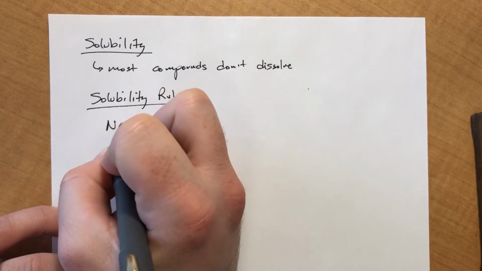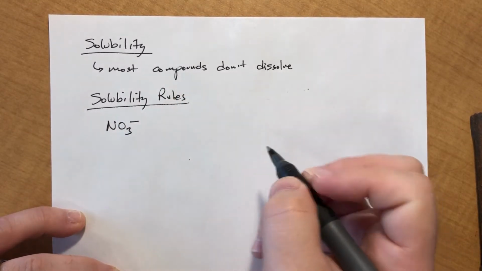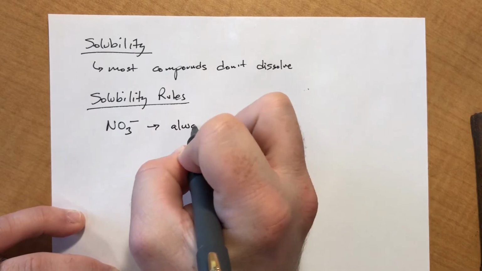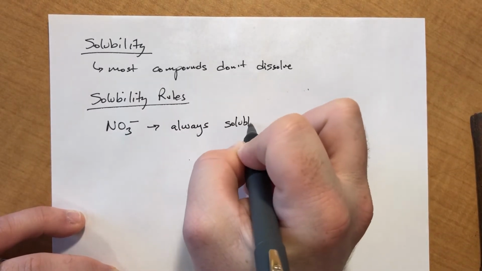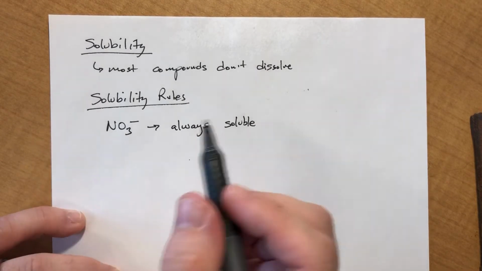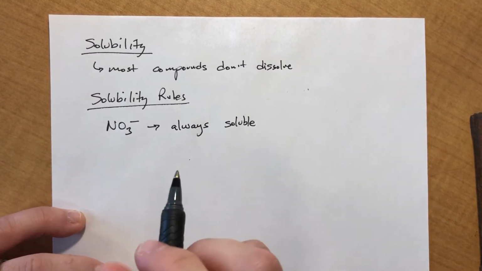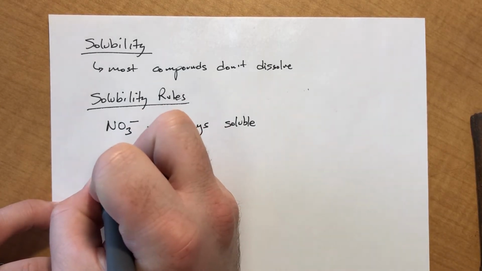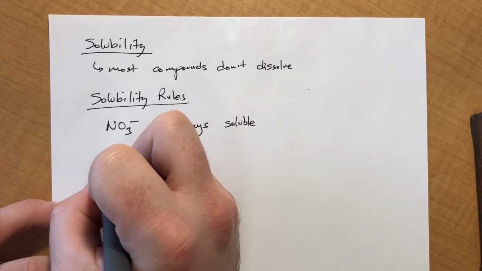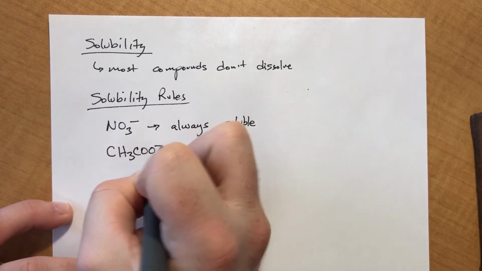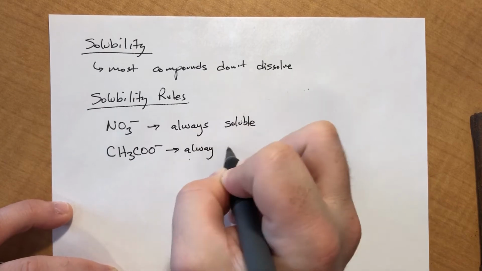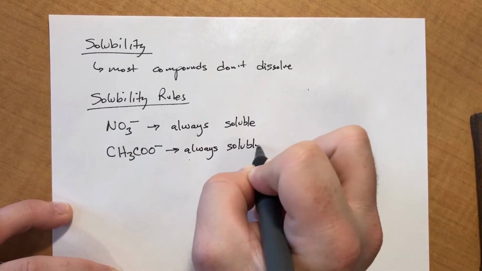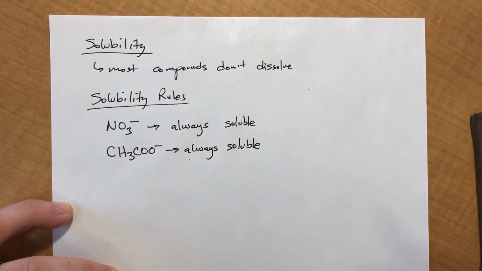Anything that has nitrate as the anion is always soluble. So if it's iron nitrate or sodium nitrate or whatever, it will dissolve. In other words, if you threw it in water, it would be aqueous. Things like acetates are always soluble. So you remember all those polyatomic ions that I said never go away? Here they are again. I still need you to know the charges. I need you to know the formulas.